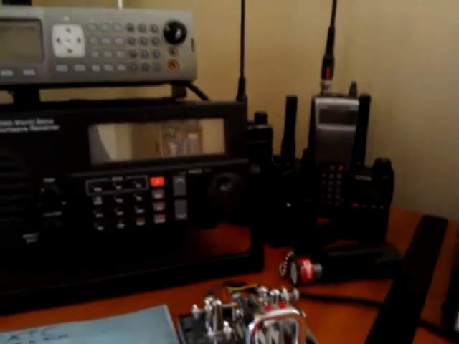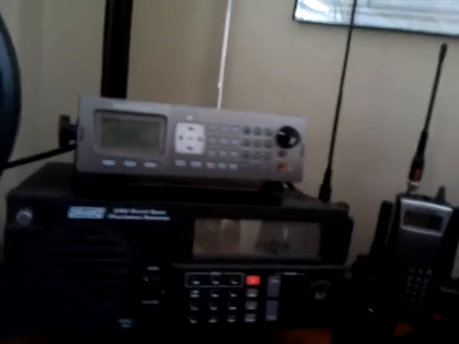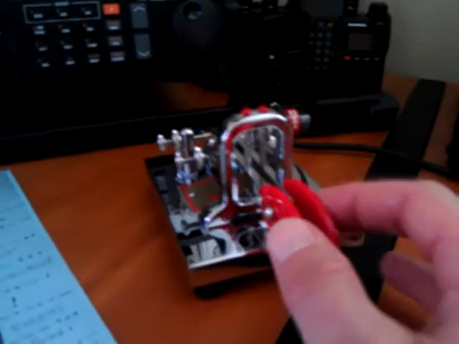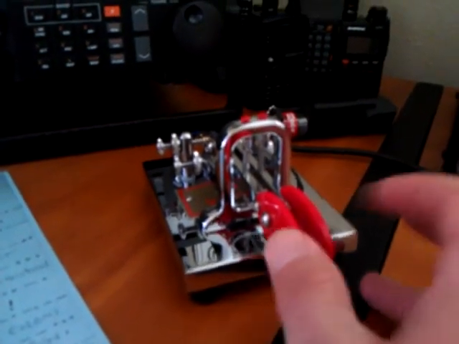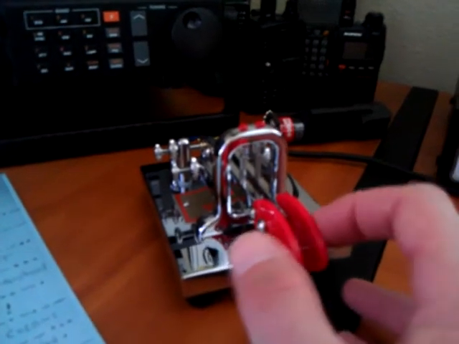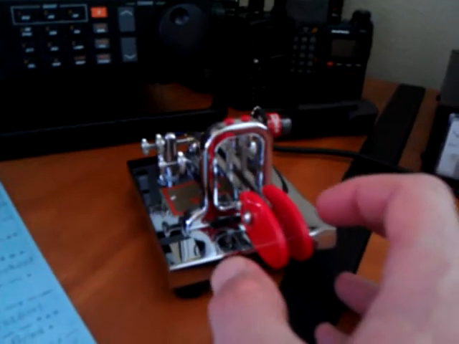This is my new Vibroplex. I'm going to go down to the CW area, but I'm not going to transmit. This is my new Vibroplex CW paddle. Watch, I can call CQ. Now I'm going to say I am, and then I'm going to give my call sign.